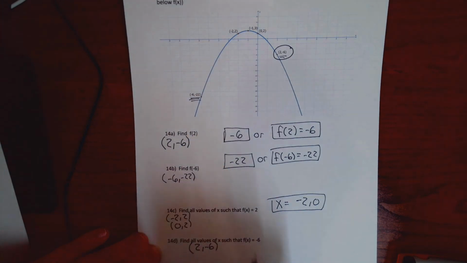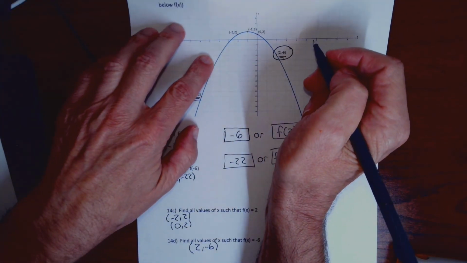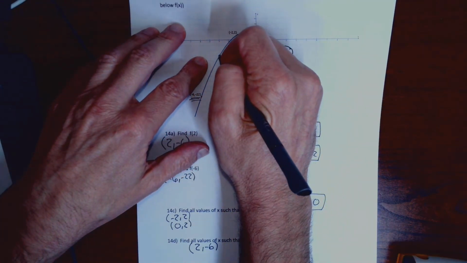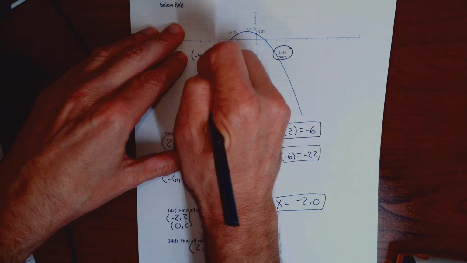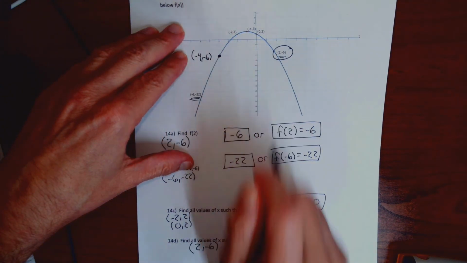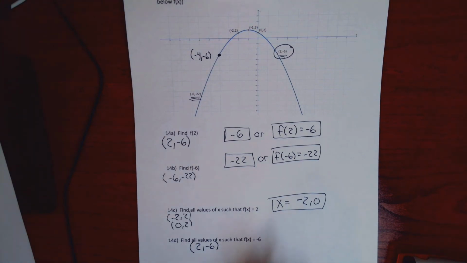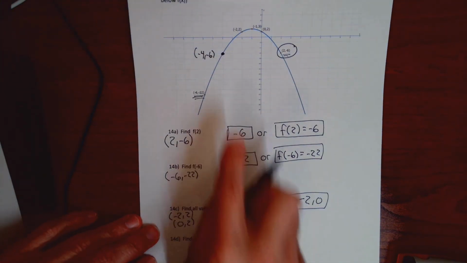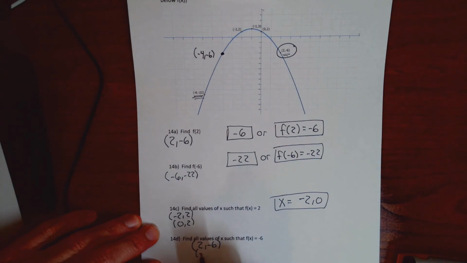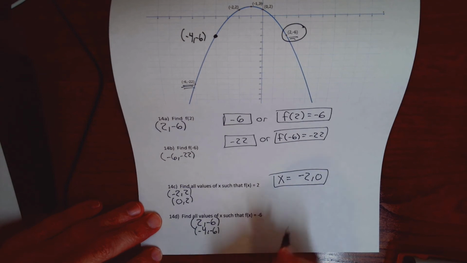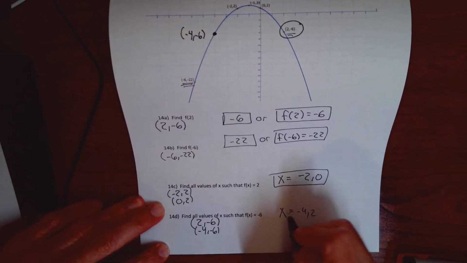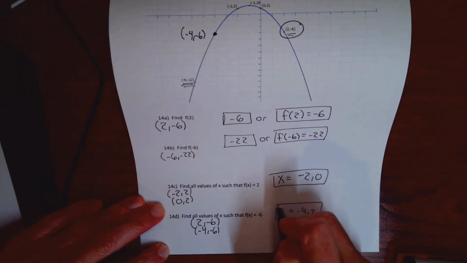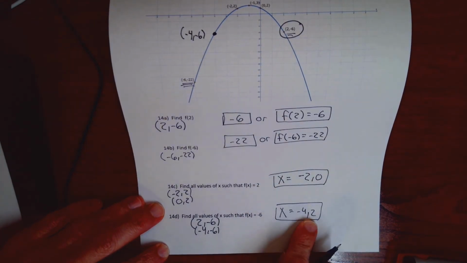Oh, this is not a good question. I'm missing a point over here. I should have marked the point -4, -6 as well, because it's necessary. I'll have to fix that on my graph. Even though it wasn't marked, there is another point that has a y equal to -6. I didn't catch it. I should have written these points, and my answer is going to be x equal to -4 and 2. And it doesn't matter at all the order that I write these numbers in.